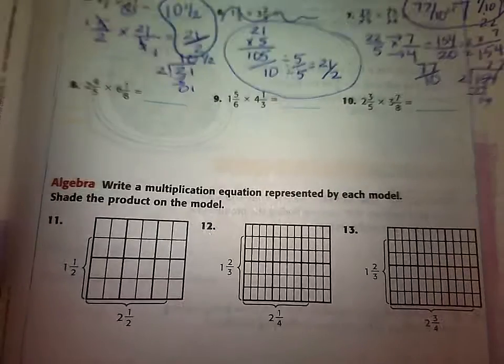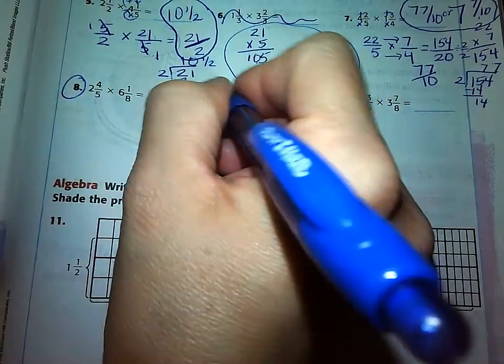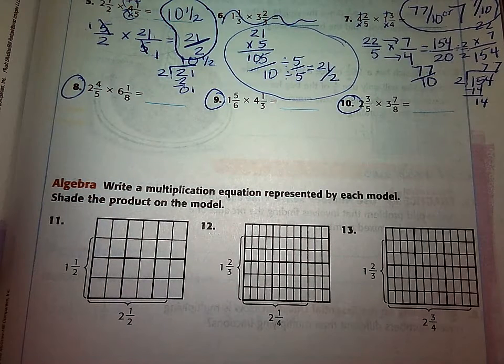Okay, I want you to try to complete numbers 8, 9, and 10 on your own. Pause the video here, try to do those on your own, see what you can do. If you get stuck, come back and check with me, but I really want you to try to do those on your own. So make sure you pause here and then come back and check your work.